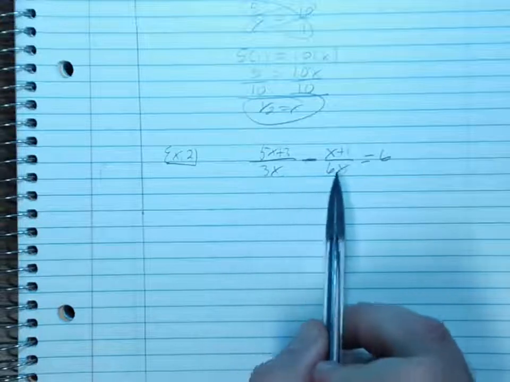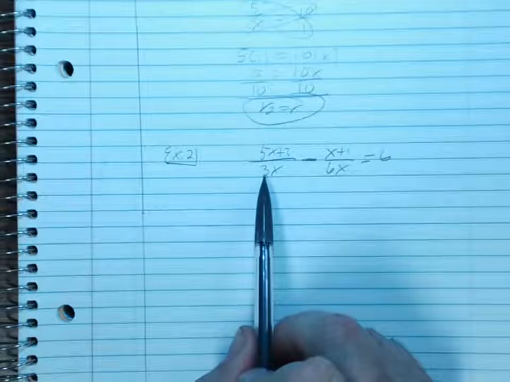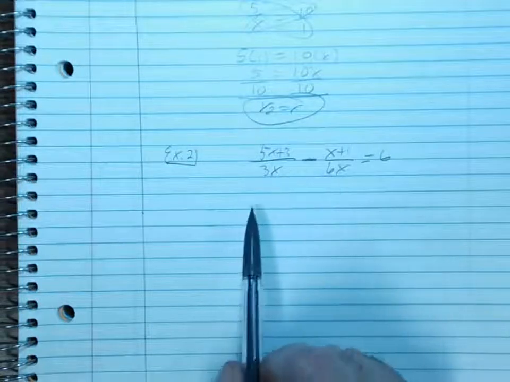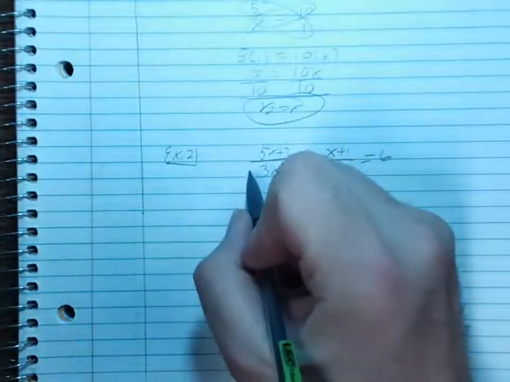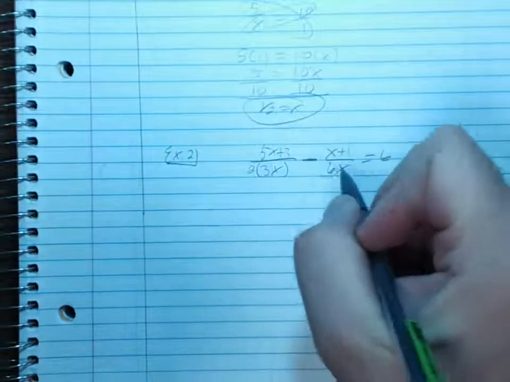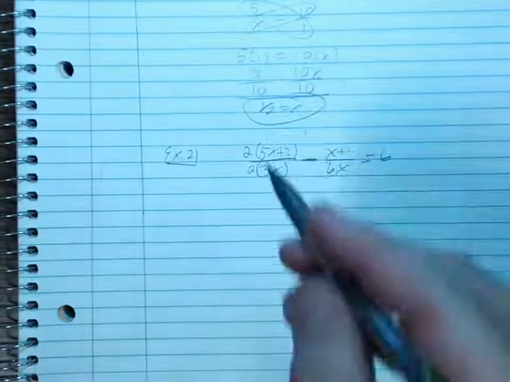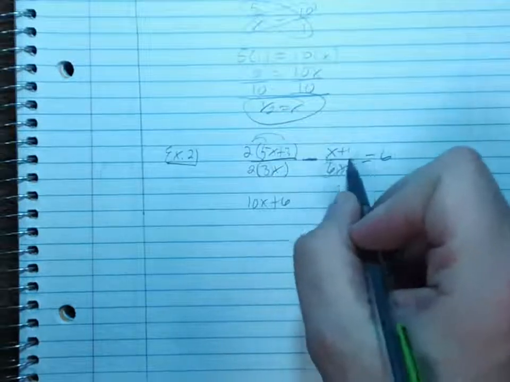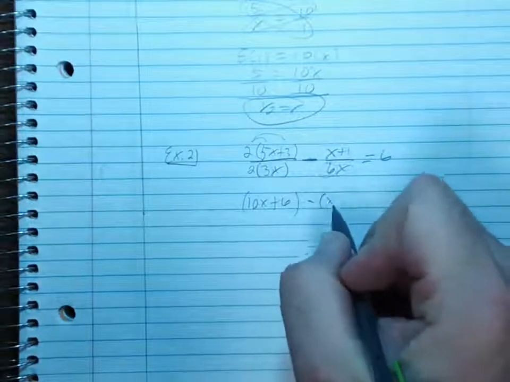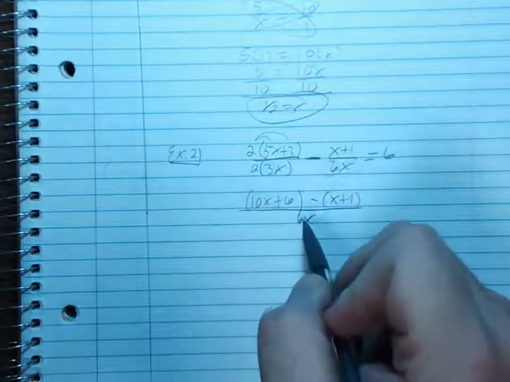Now, I notice the denominators have an x in common. That is outstanding. That means all I have to do is adjust the number. And I happen to notice that 3 is a factor of 6. In fact, I could multiply 3 and 2, and I get 6. And if I multiply the bottom by something, then I got to multiply the top by it. So what I can do then is distribute this 2, and I get 10x plus 6. And then I've got this minus x plus 1. And now I can just put it all over 6x. Because look, 2 times 3x is 6x.